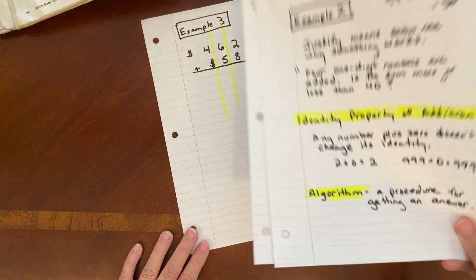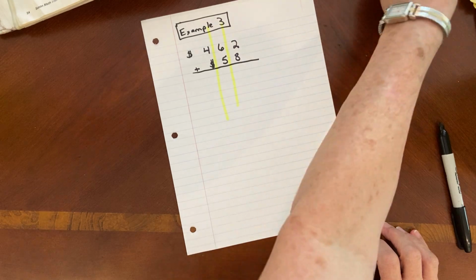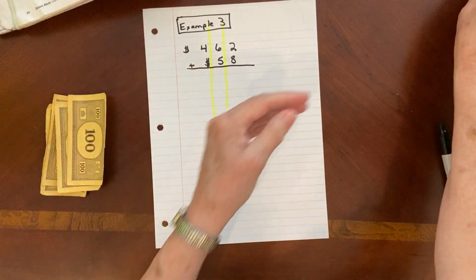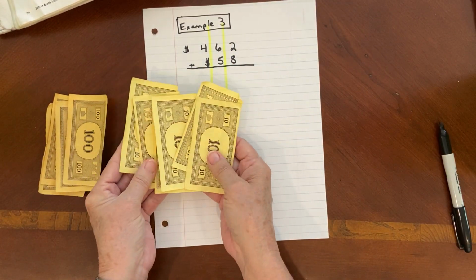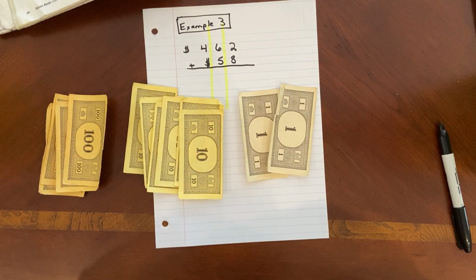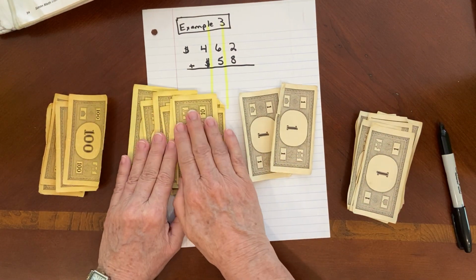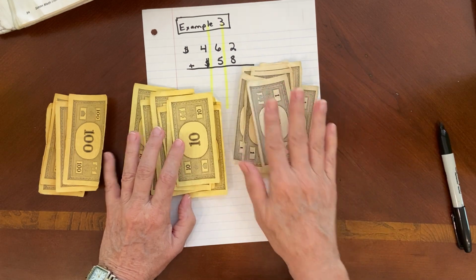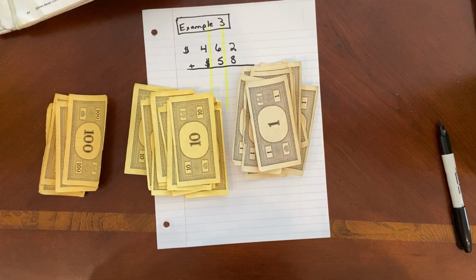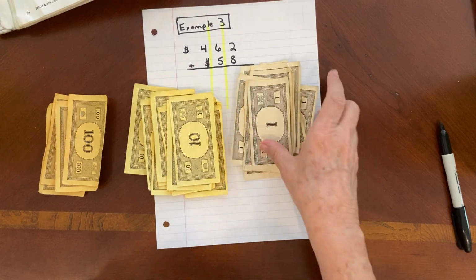So their example, Jamal had $462. Okay, so here's Jamal's $462. And then Maria paid Jamal some rent. So she paid $58. Okay, so here's $58. So we're going to add this on. We're going to put the 50 there and the 8 there. So now they want to know how much money Jamal had. So I'm going to count the ones first. Okay, so let's see how many I have.